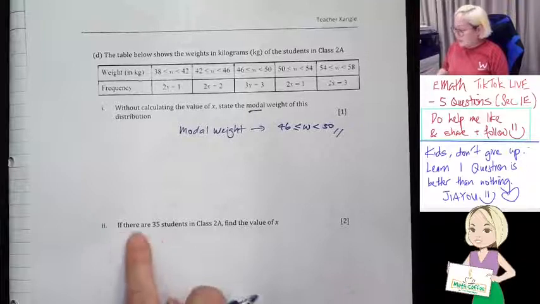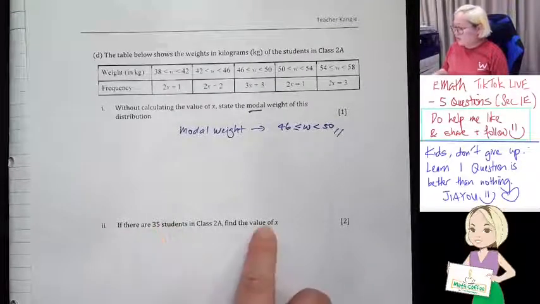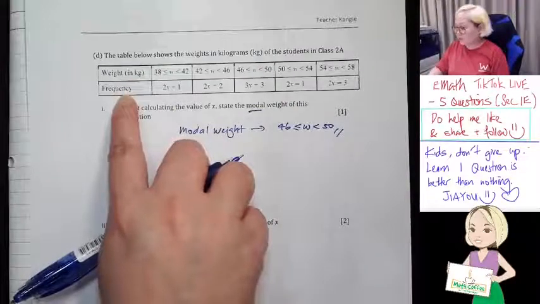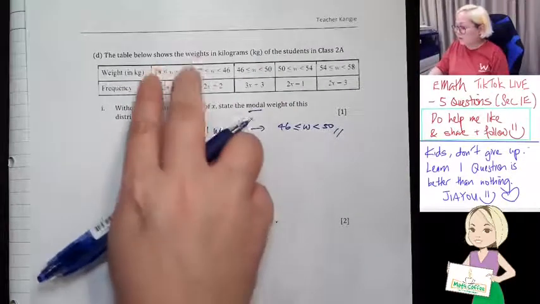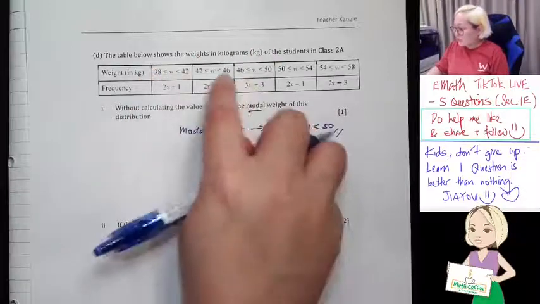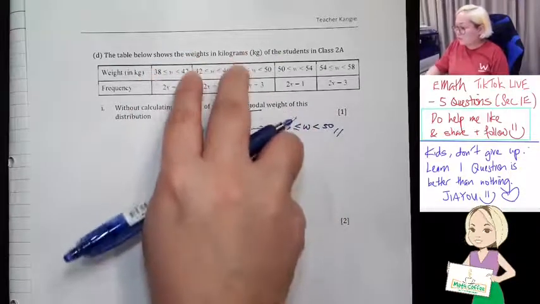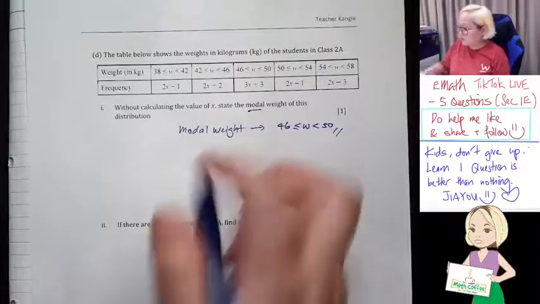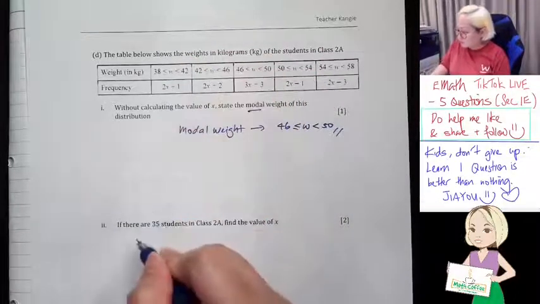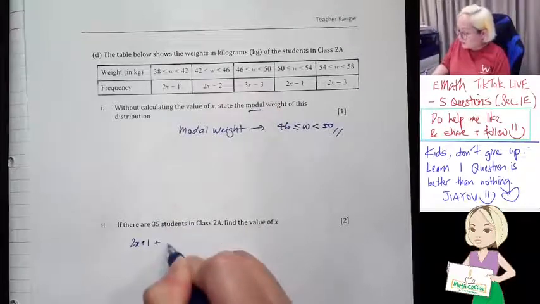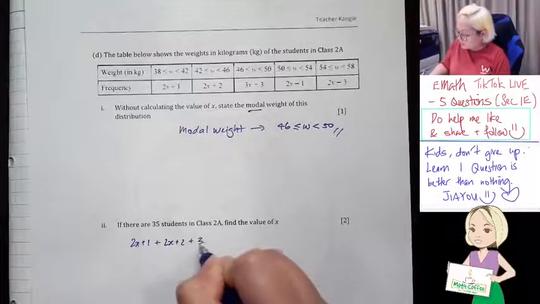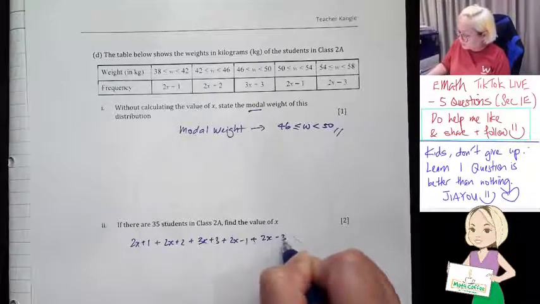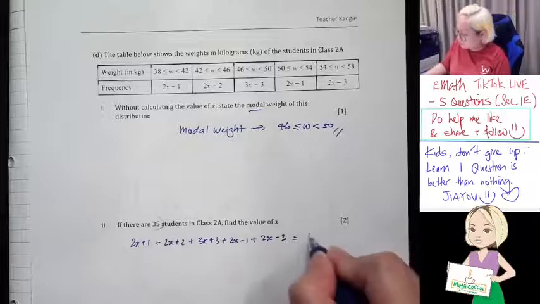Next, if there are 35 students, find the value of x. Frequency means the number of students who are in the range of this weight. They tell me there are 35 students in total. So what I'm going to do is 2x plus 1 plus 2x plus 2 plus 3x plus 3 plus 2x minus 1 plus 2x minus 3 equals 35 students.